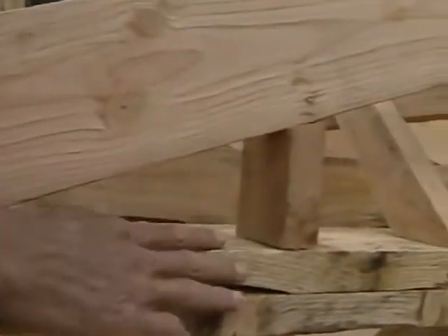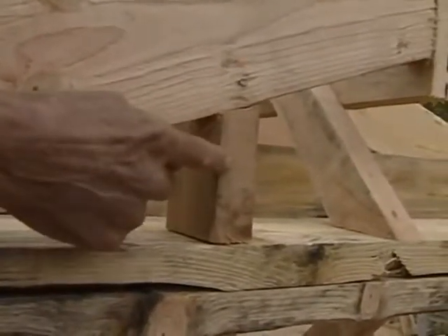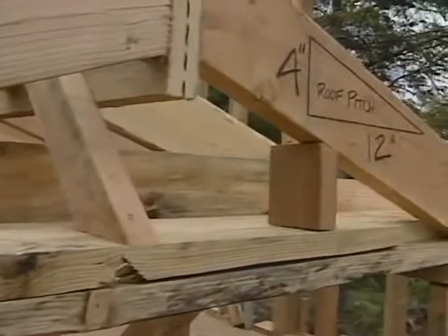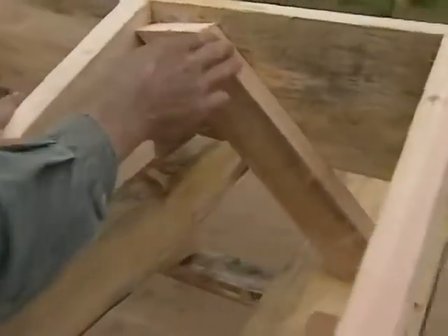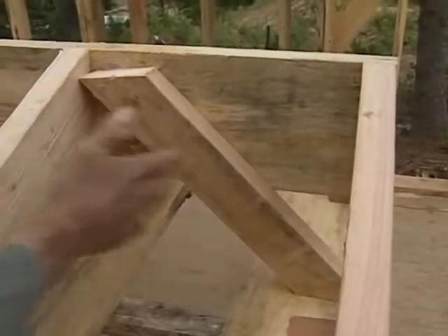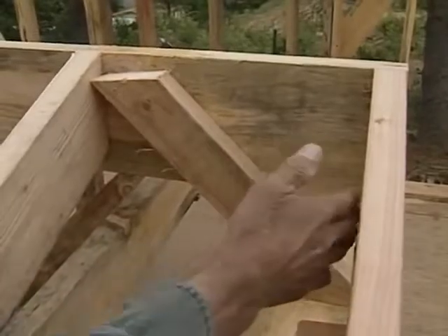On top of this flat joist, we nailed in these gable studs. These gable studs close in this whole end of the building. And right here now, we have what we call a sway brace. This brace keeps this whole rafter frame from racking back and forth.